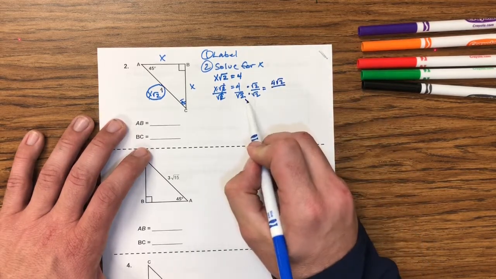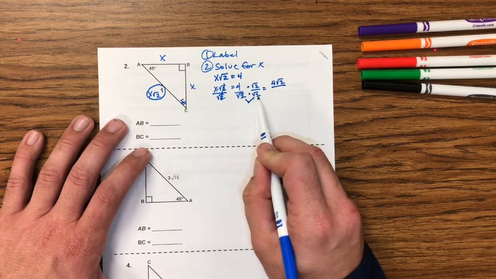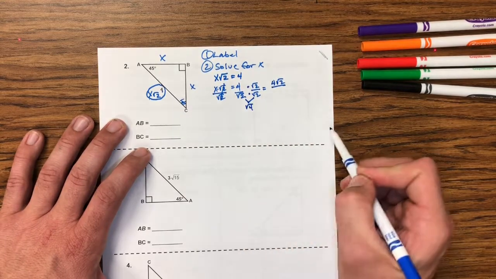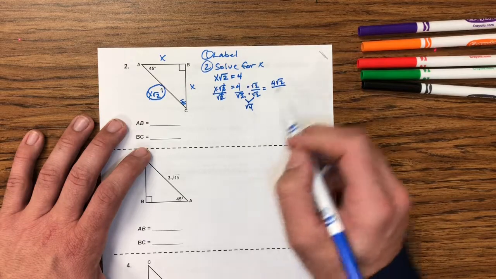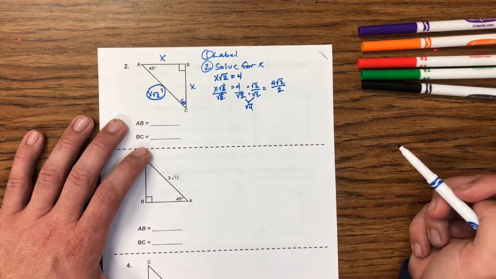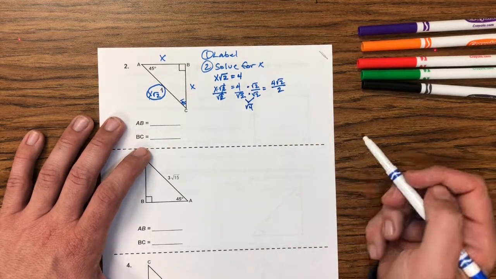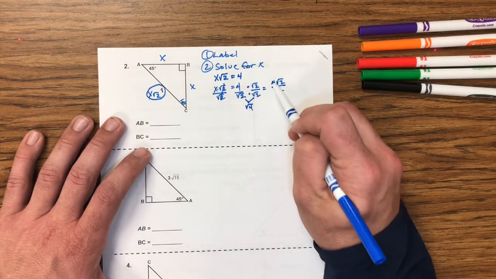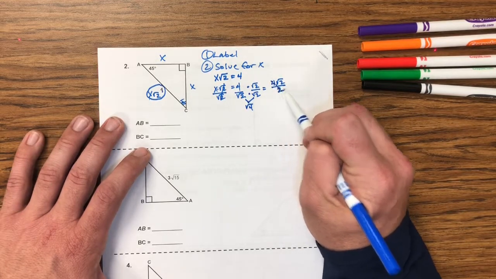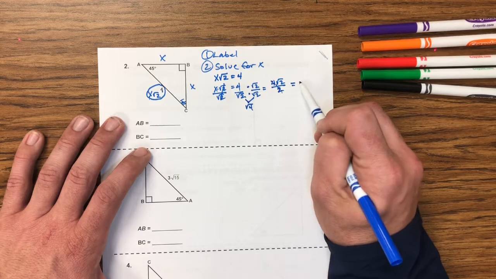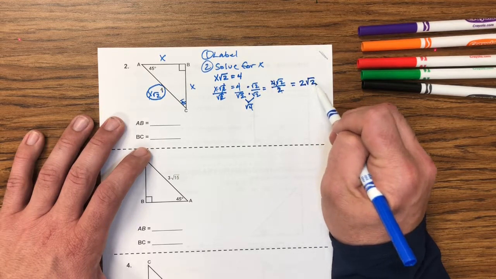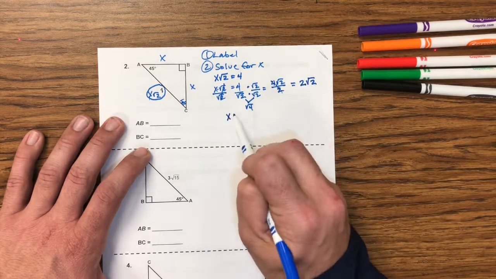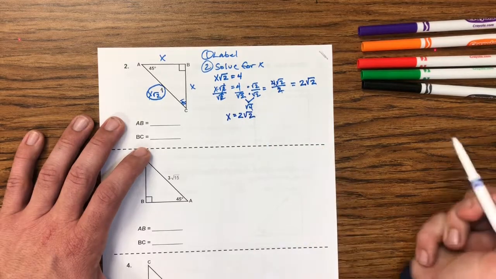Now on the bottom here, the square root of 2 times the square root of 2 actually is the square root of 4, because you multiply what's inside, but the square root of 4 is 2. There's one last thing that we have to do right here, and that is to simplify this. So we have to simplify 4 divided by 2 is 2 square root of 2. So we get x equals 2 square root of 2.